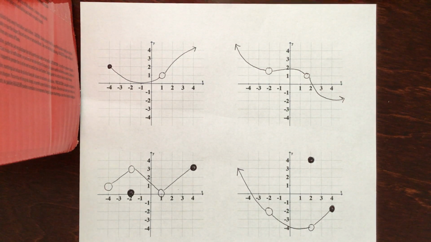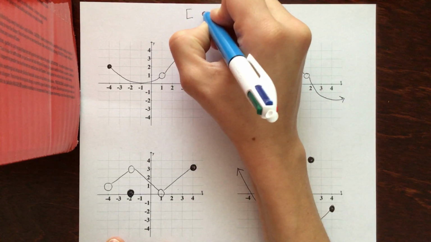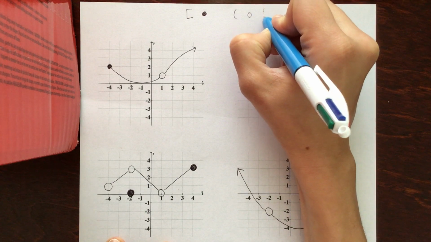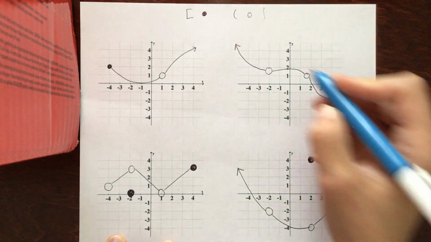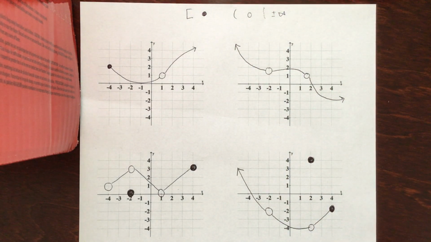Here are some more examples of domain from a graph, because this is one of the most important concepts that I want you to take away from this class: how to deal with holes in a graph. Reminder, we are using interval notation. You are going to use a bracket anytime you see a closed end dot, and you will use parentheses for holes, anytime you see an asymptote, a vertical asymptote, or if you have a positive or negative infinity.